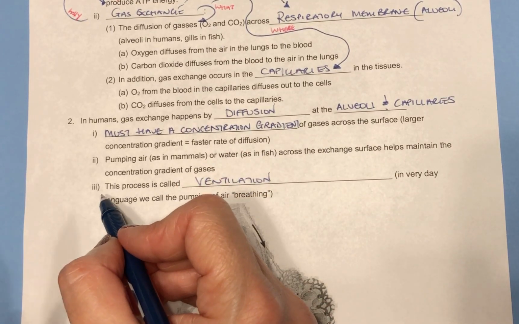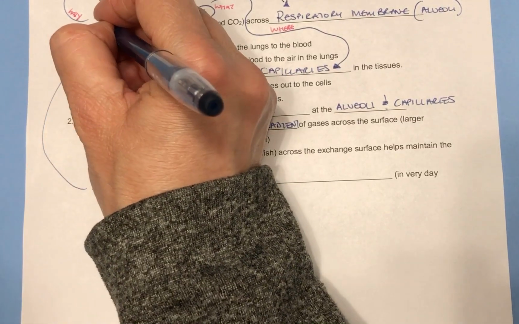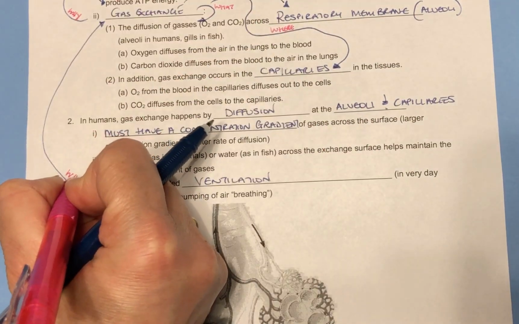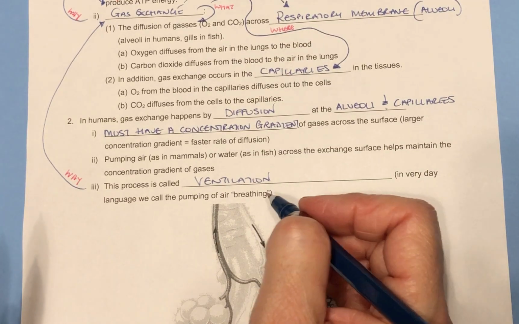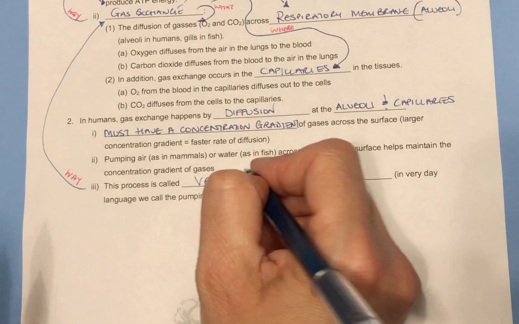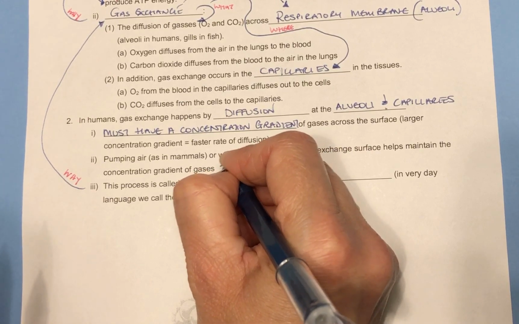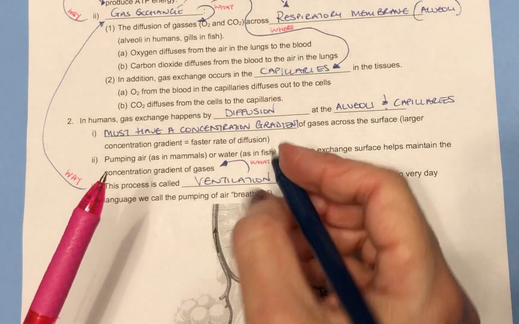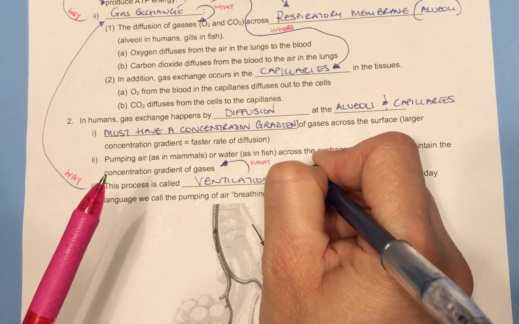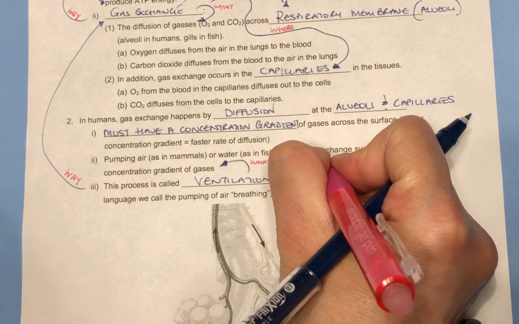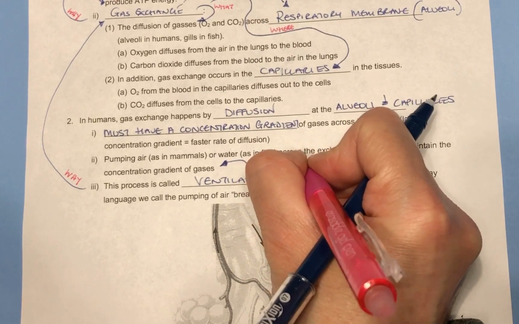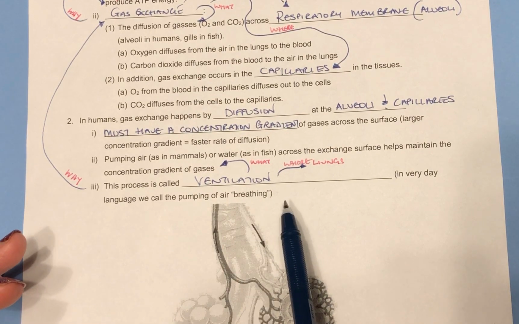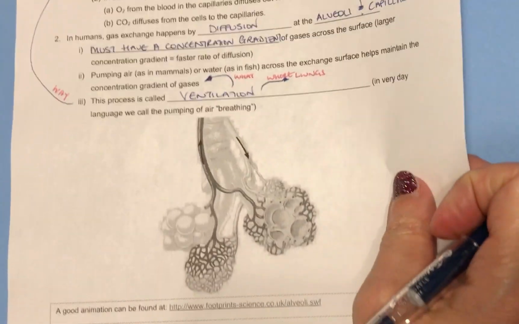Okay, why do we do ventilation? So we can get gas exchange. What is ventilation? Okay, it helps maintain this gradient, because if we don't have the gradient, then we won't get diffusion. Where does ventilation happen? In the lungs. So in other words, ventilation is the pumping of air or breathing. Okay, last little tiny bit.